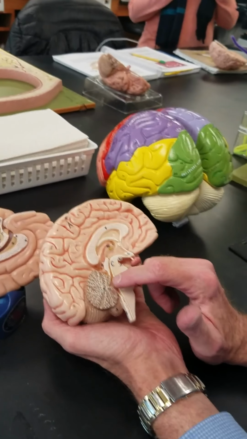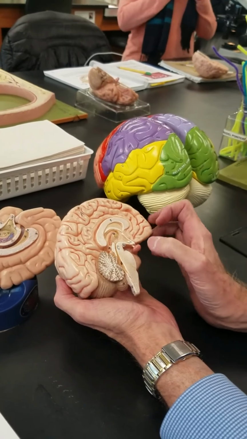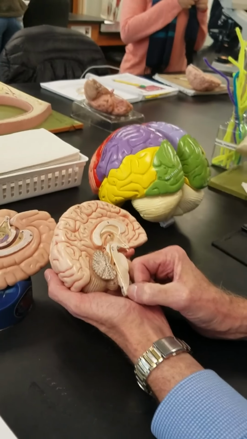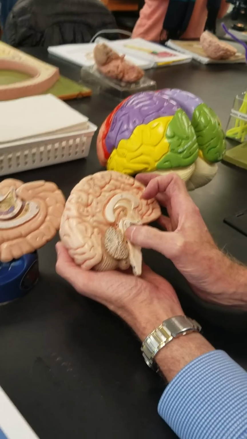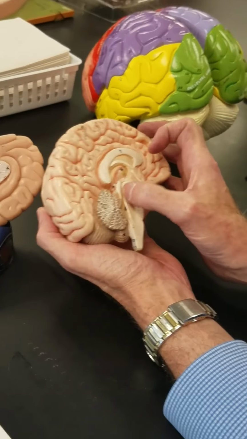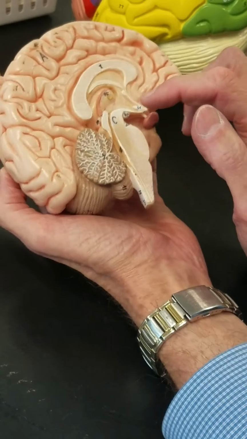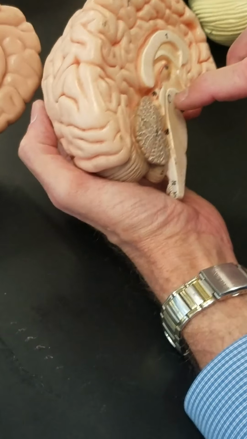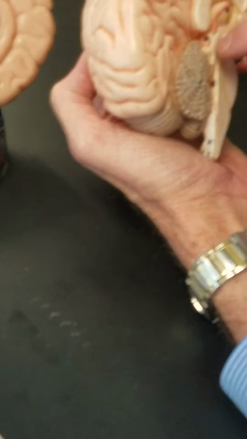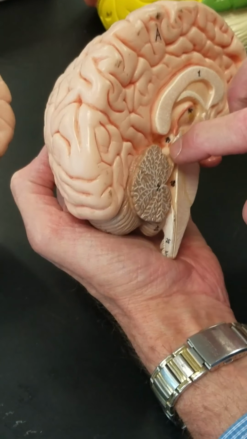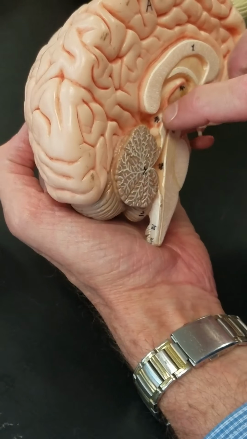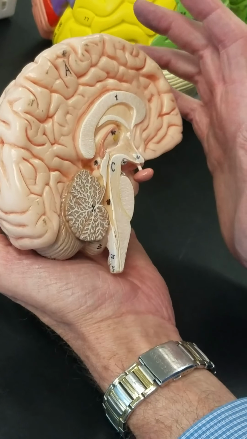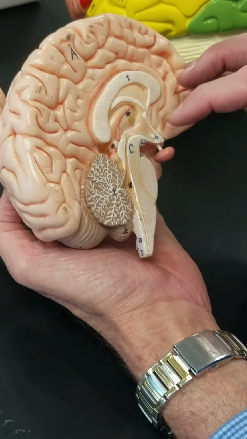The space in here is the fourth ventricle, which connects inferiorly to the central canal of the spinal cord, and superiorly to the cerebral aqueduct of the midbrain. Anterior to it, we have the medial view of the left cerebral peduncle, and posterior to it, we see two of the four colliculi. So these two little bulges back there. The lower bulge is the left inferior colliculus. The upper bulge is the left superior colliculus. So there are four bulges, four colliculi making the corpora quadrigemina of the midbrain.